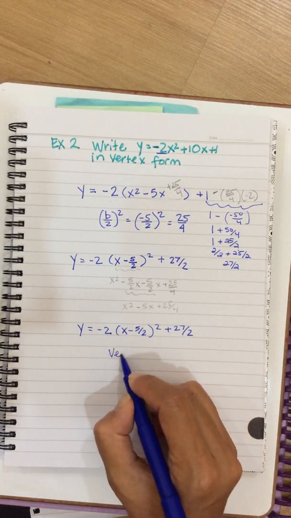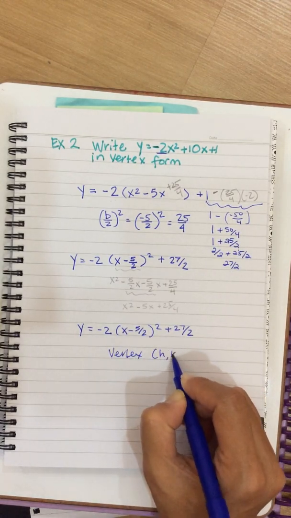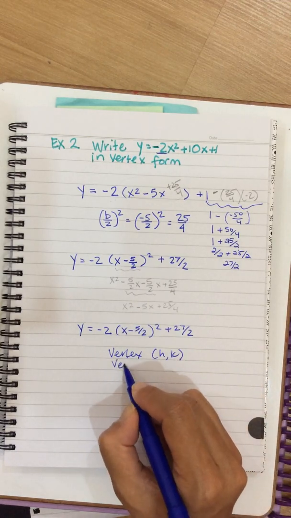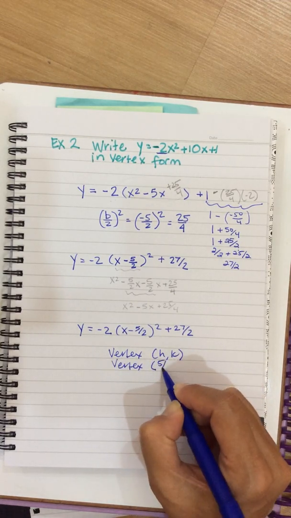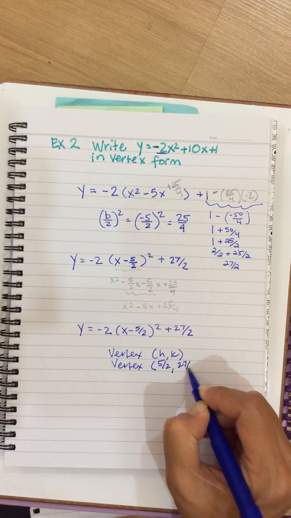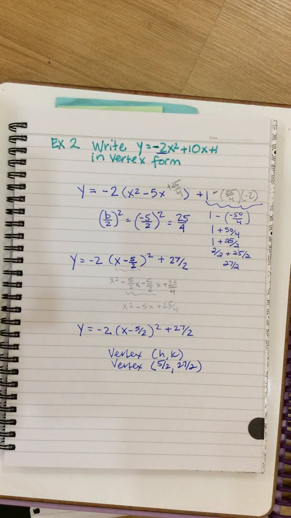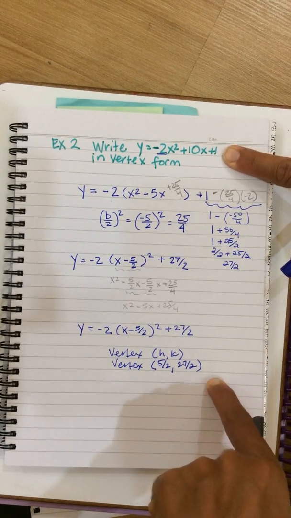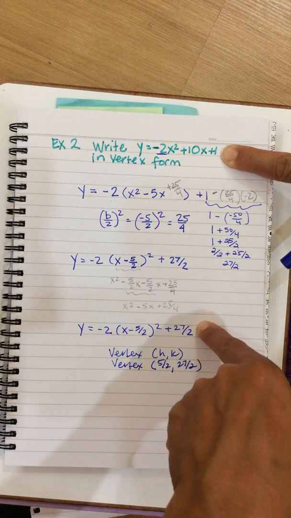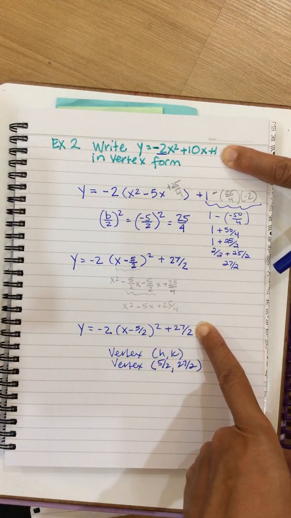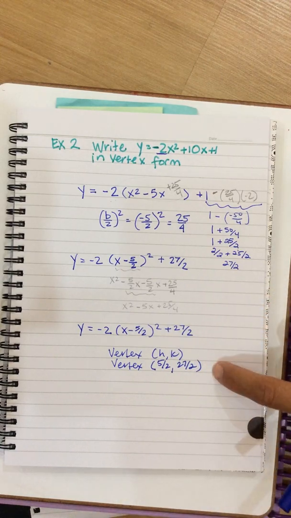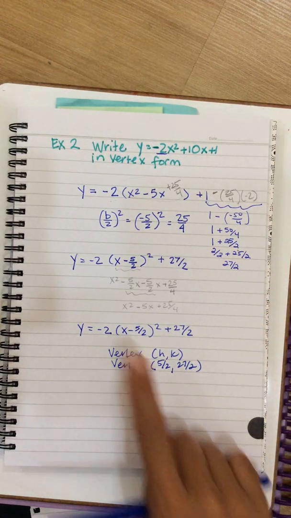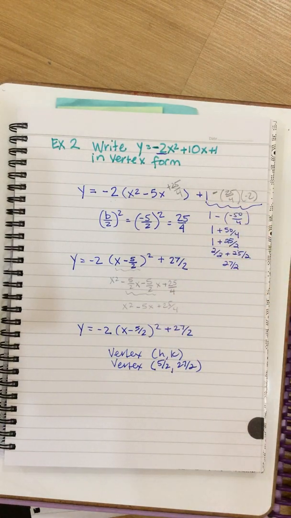So what is my vertex? It's h comma k, right? So here my vertex would be 5 over 2 comma 27 over 2. And you could graph it and check it with my calculator across the room. But this and this give you the same parabola. These are just different forms, different ways of writing the equation for the parabola. This one is just more convenient because you can pull the vertex right out from it by completing the square. All right, until next time.